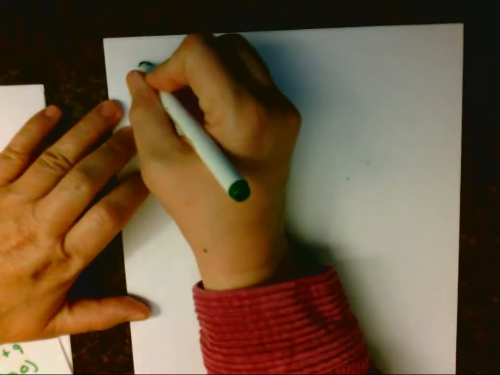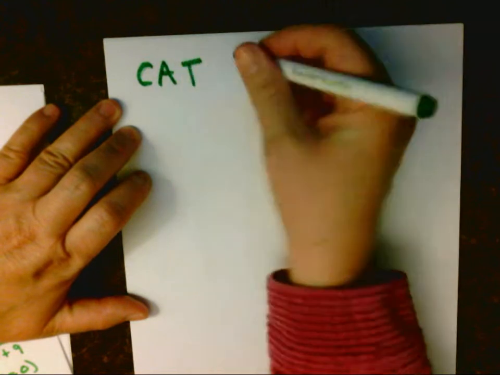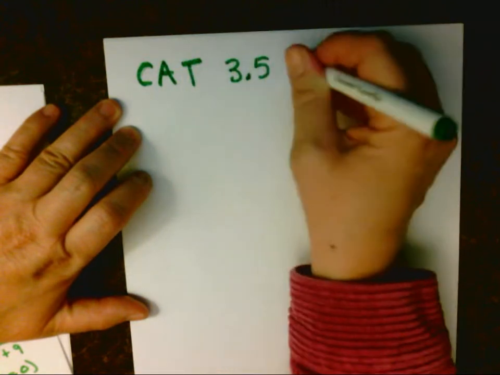Okay, let's see if we can get this time. This is College Algebra for Teens 3.5 continued.